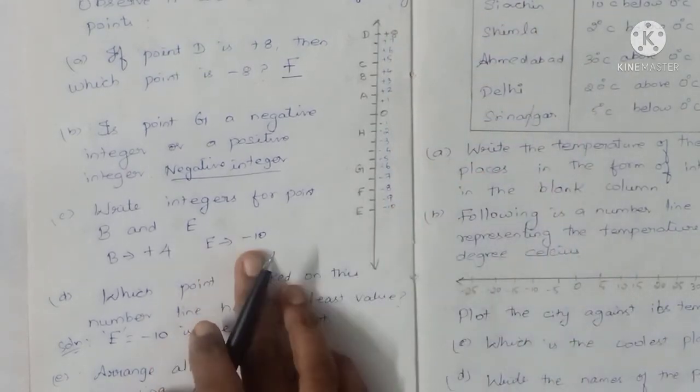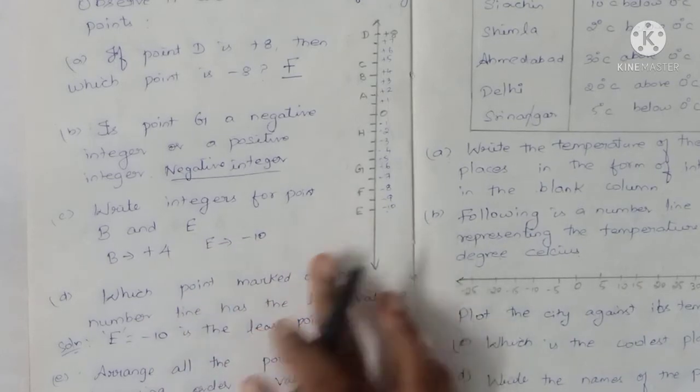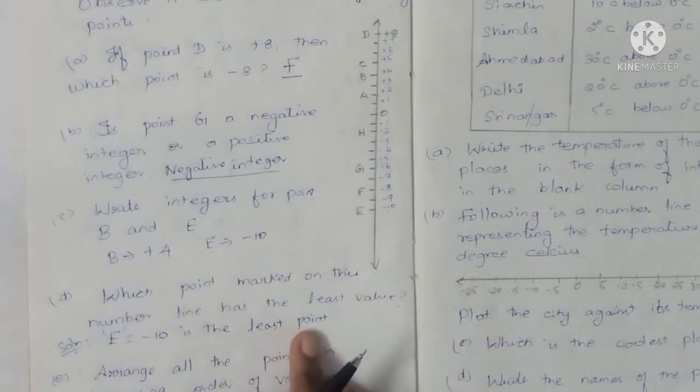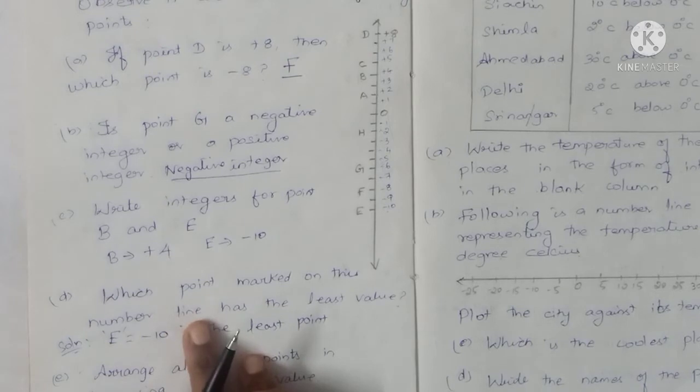So minus 10, that is point E. E equal to minus 10 is the least point. So this is the answer for subdivision D.